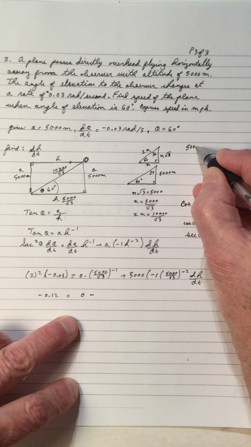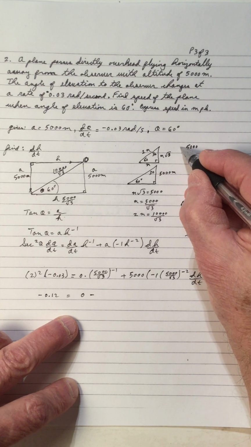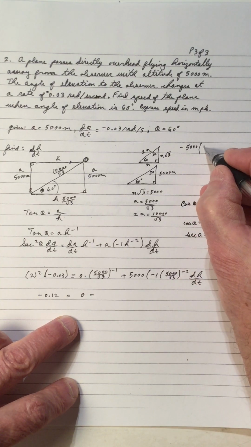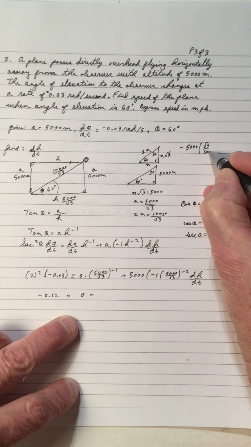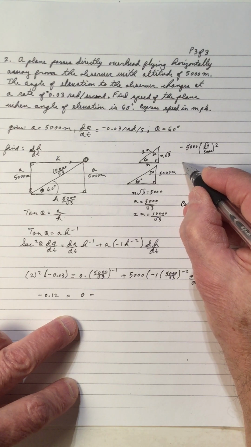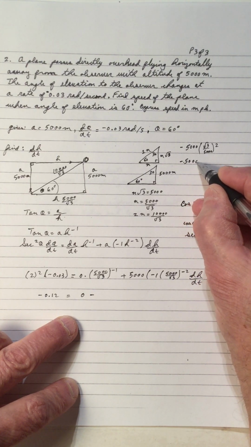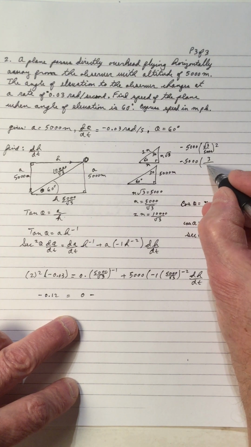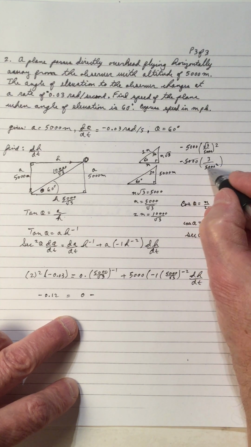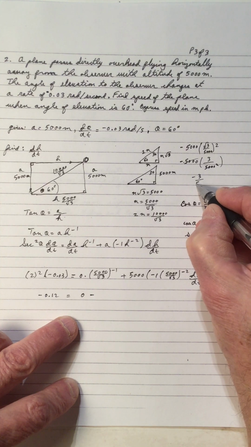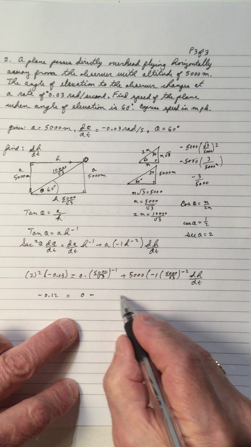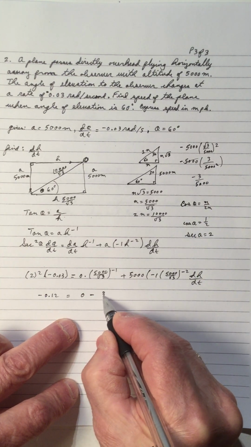So we got negative 5,000 times root 3 over 5,000 squared. So that cancels. So I got a negative 3 over 5,000.